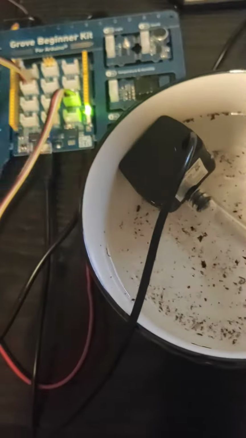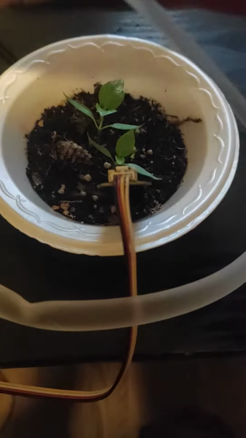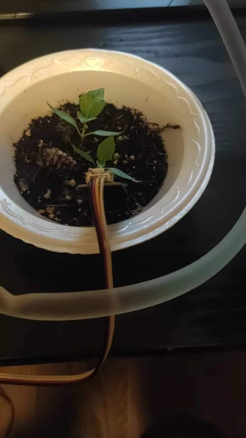Dry soil. And we can see because it says pump is on and the soil is dry. So over here, the pump is pumping out water. So while dry, it pumps for 2 seconds. And now if I move the pump into the water, it'll make it wet.